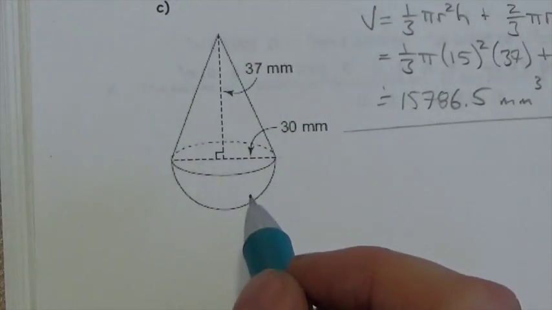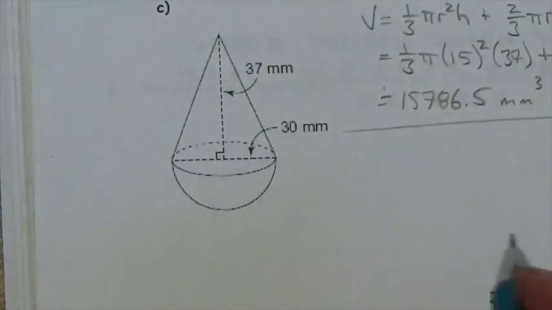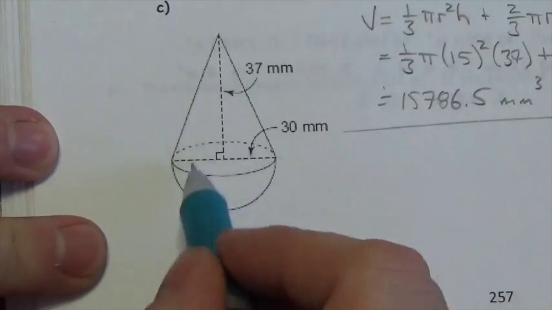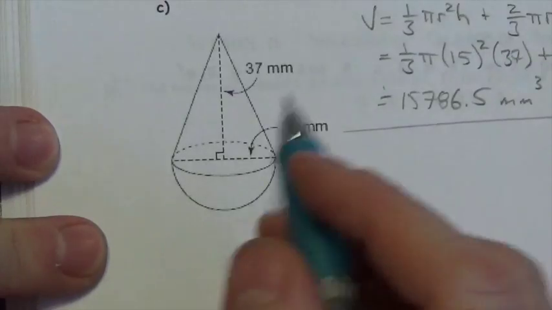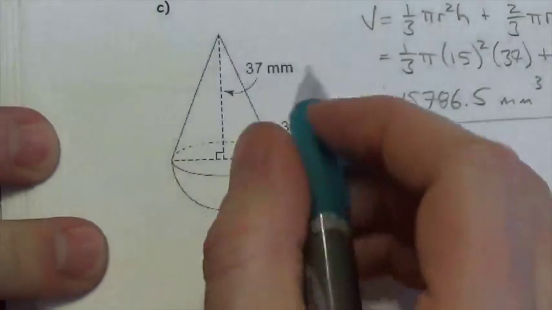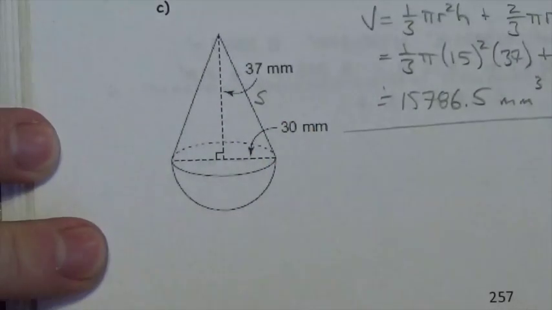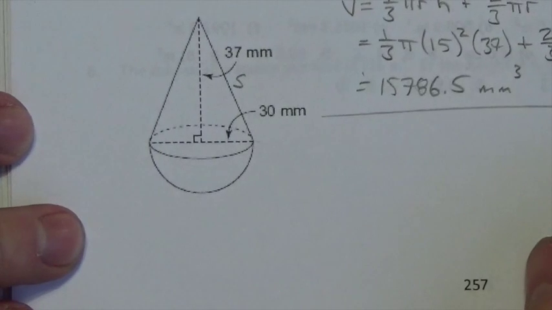Okay, well, the surface area of the hemisphere is actually going to be relatively straightforward. We're going to lose the circle there that normally gets included. It's the cone that's the problem, because in order to figure out the surface area of the cone, the lateral surface area, I need the slant height, and I don't have that. So again, I have to use the Pythagorean theorem.